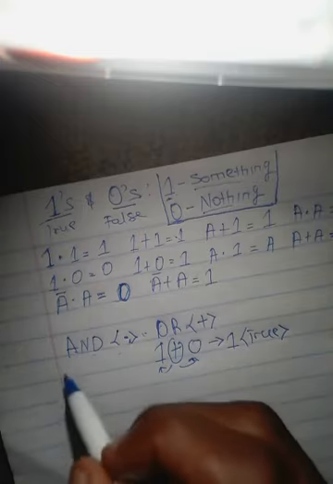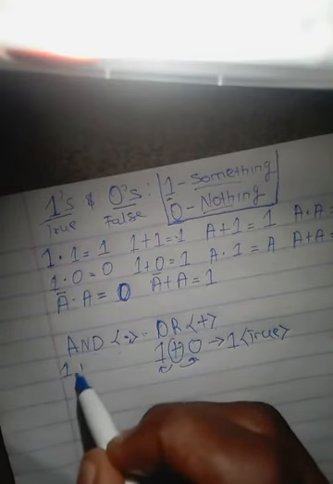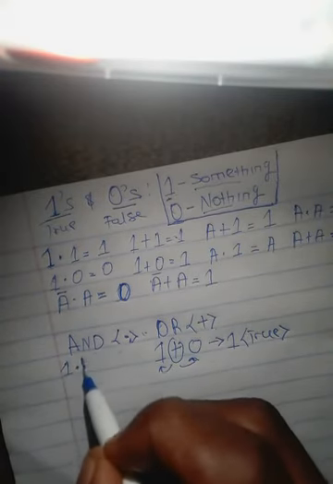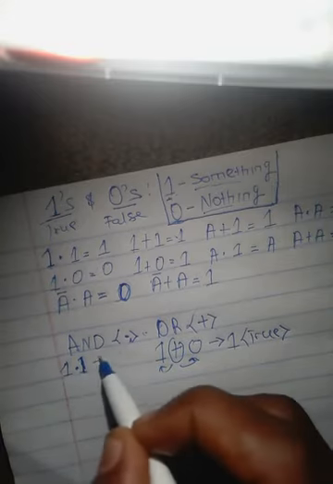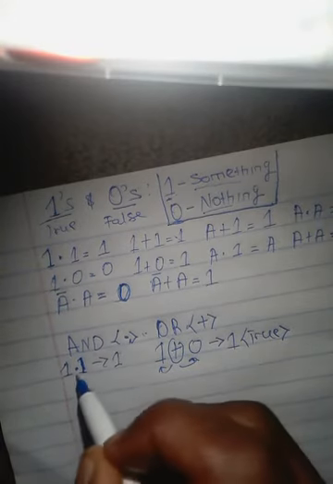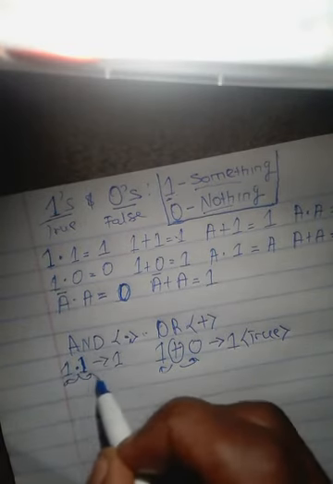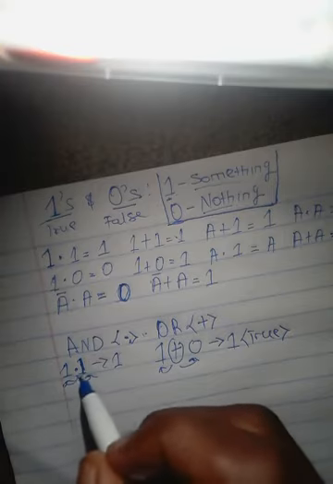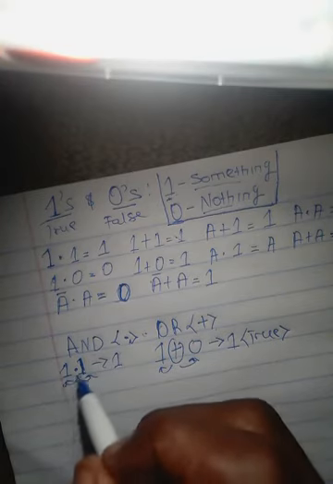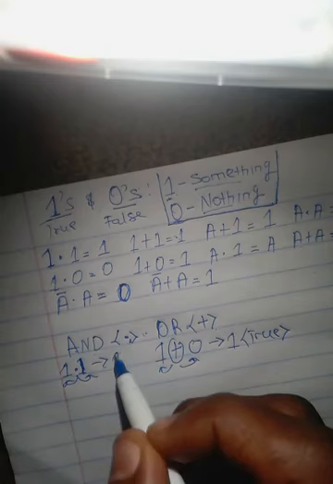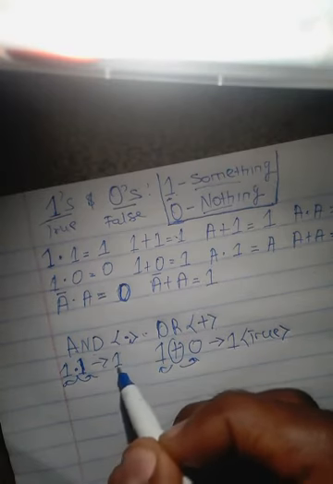That's the OR function. The AND function will give an output of 1 when both sides are 1.